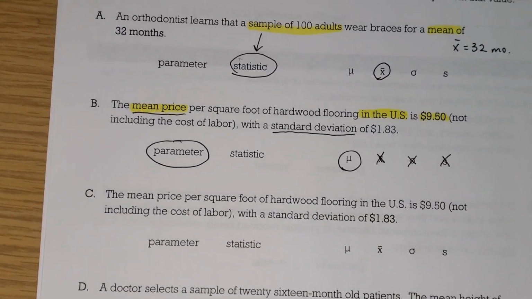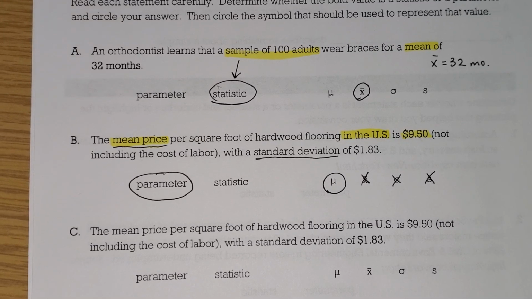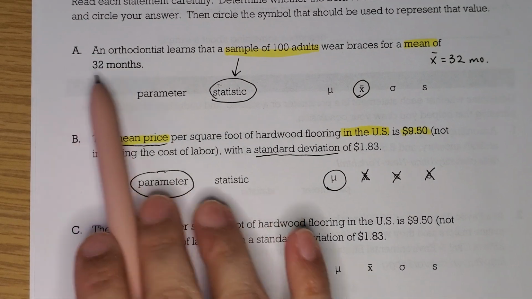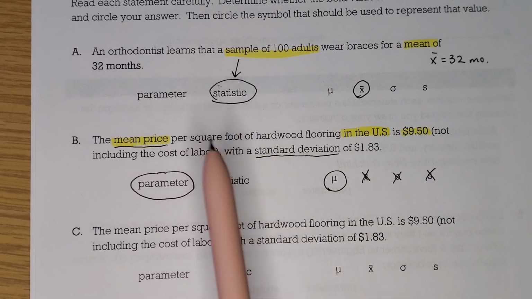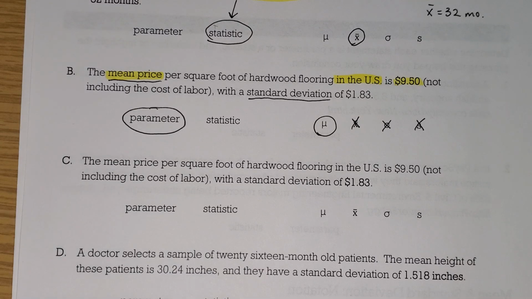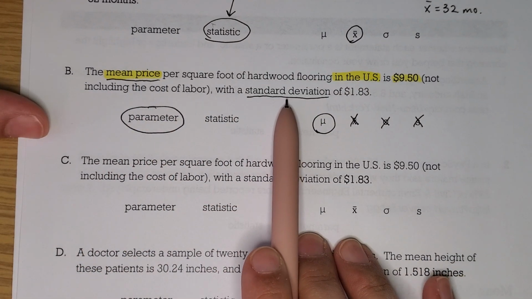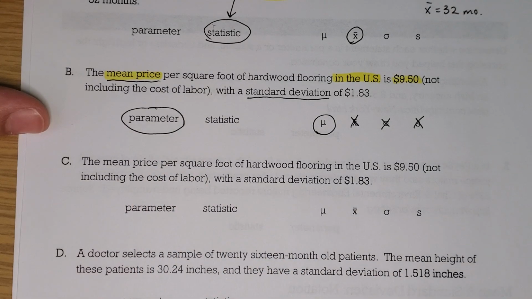I worked through these two examples in slightly different ways because there are different ways that you can narrow down the solution for these. So go with what leads you. In part A, I got excited because I saw the word sample, so I knew right away it was a statistic, and that guided my thinking. In part B, I got confused because I saw both mean and standard deviation, and that caused me to look in that direction first, and then try to figure out whether it was a parameter or statistic second.